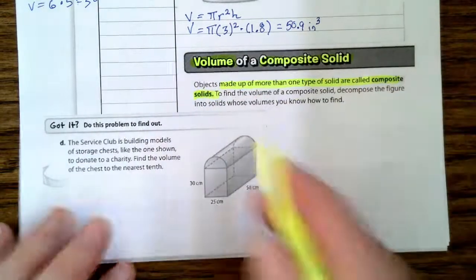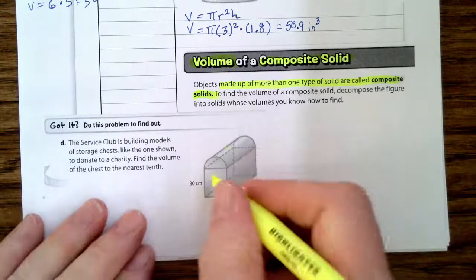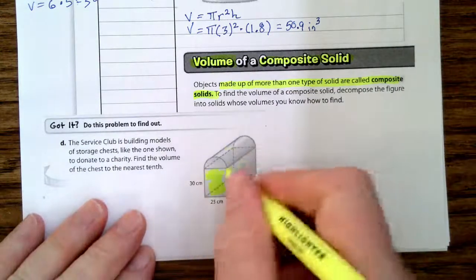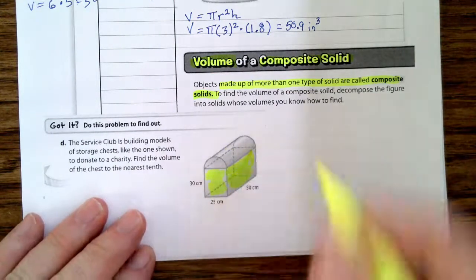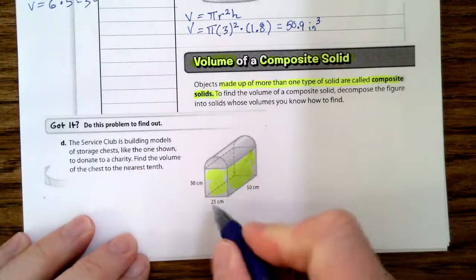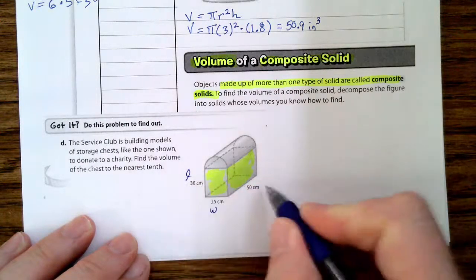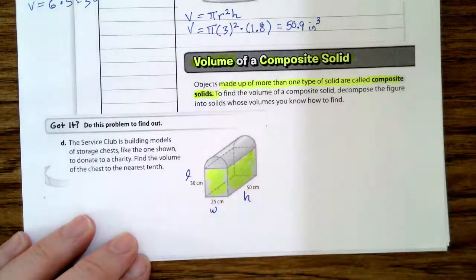Okay, now this figure here has two pieces. It's got an entire rectangular prism. Usually we call the smallest thing the width, the second is the length, and then the longest is the height in this situation.